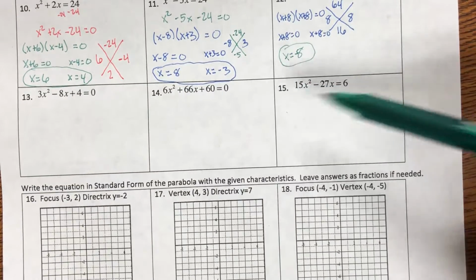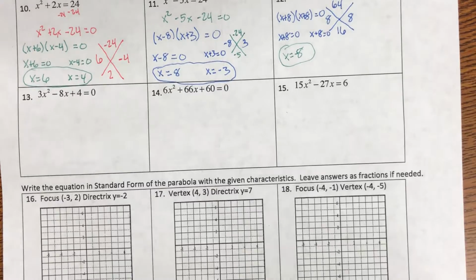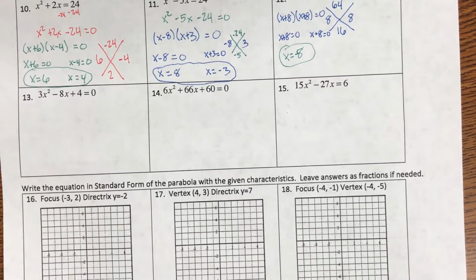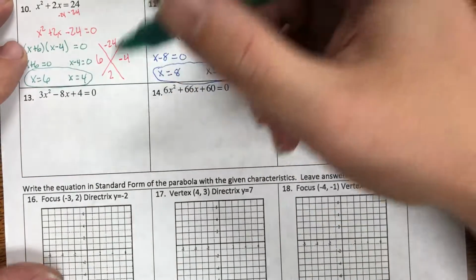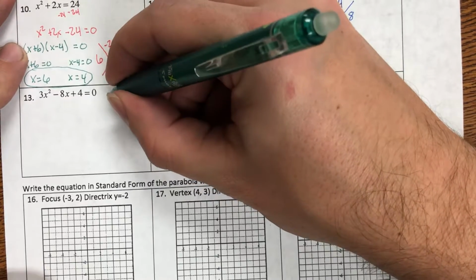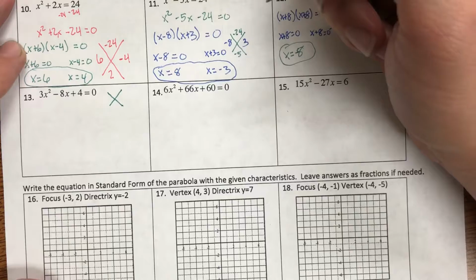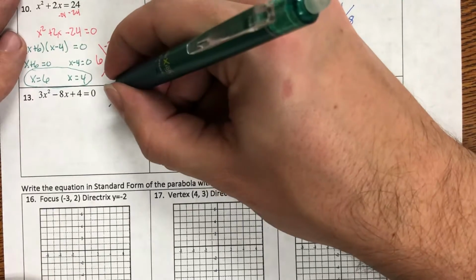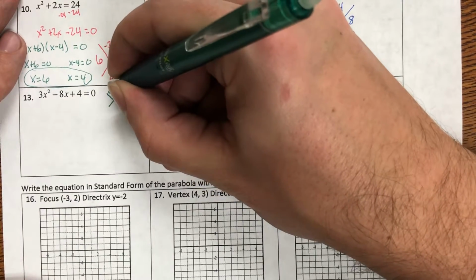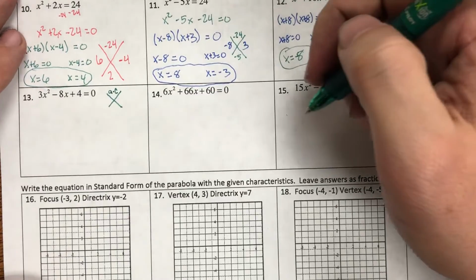With 13, 14, and 15, things are slightly different because I have an a value that is not 1. So with 13, when I do my x factoring, when a is not 1, what goes up top is the a value multiplied by the c value.